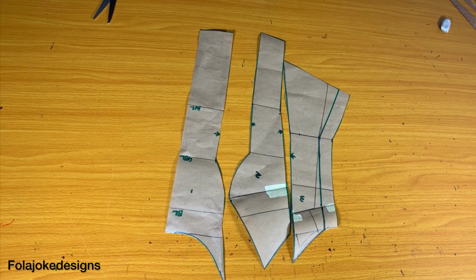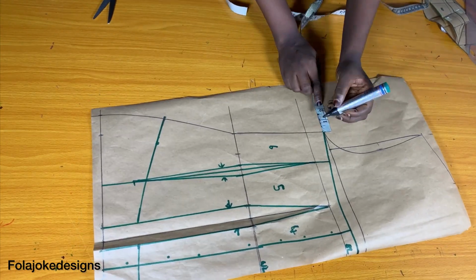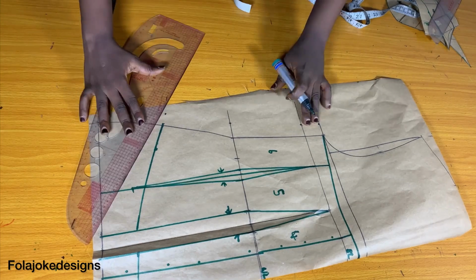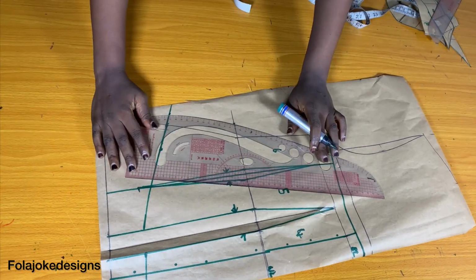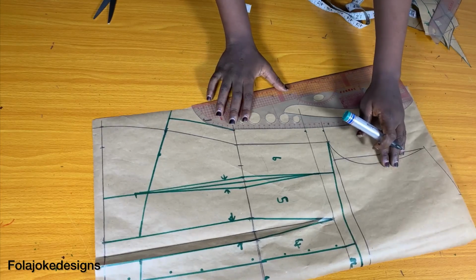After I'm done cutting out my front pattern, I will also do the same thing to the back. Add 1 inch for the side allowance. Connect it together before I start cutting out my back pattern.